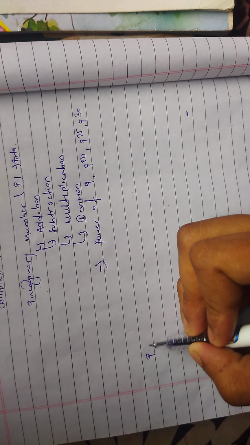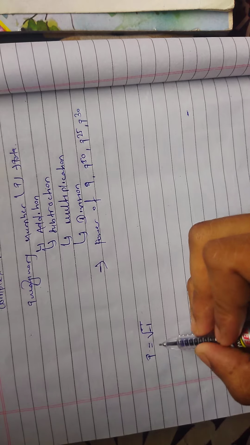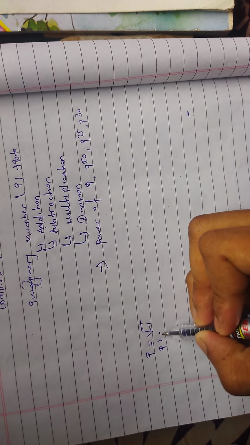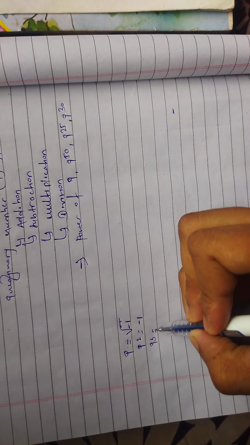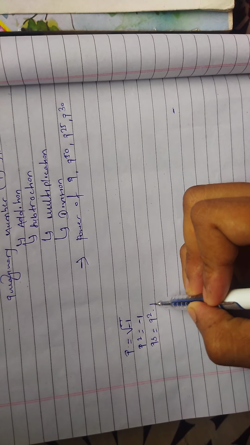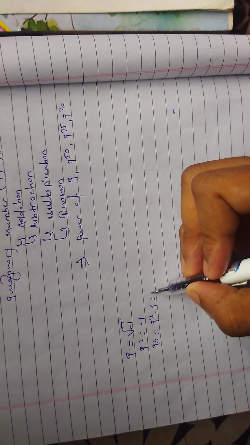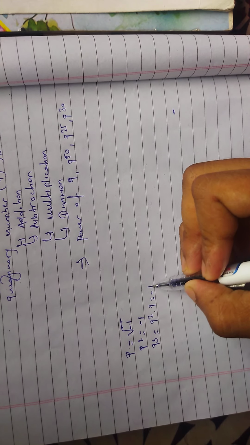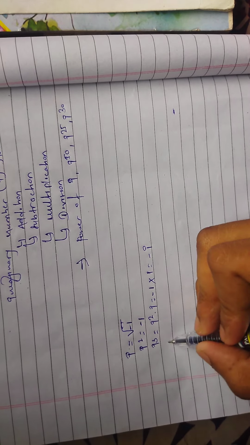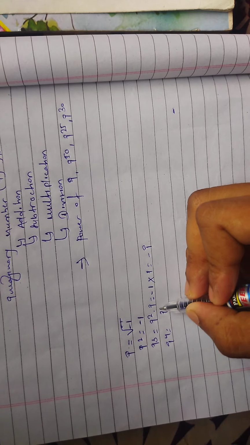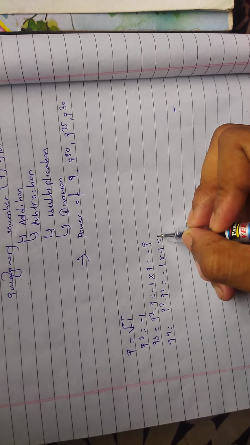What is I? I is equal to root of minus 1. It is the value of I, and the I square value is equal to minus 1. I cube is equal to I square into I, and here the I square value is minus 1, so I cube is minus I. I to the 4 we can write as I square into I square, which is minus 1 into minus 1, that is 1.